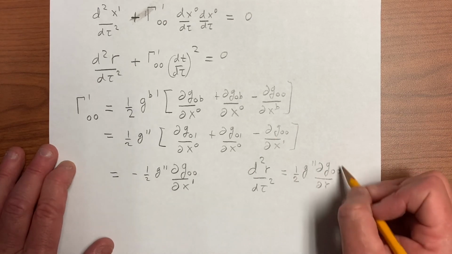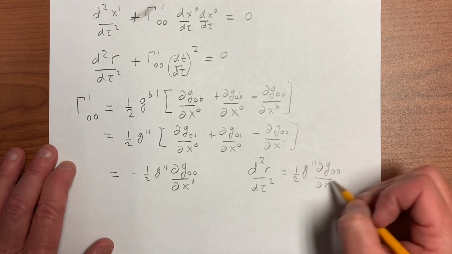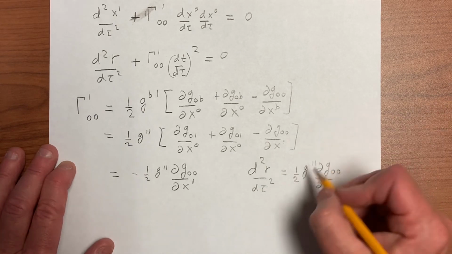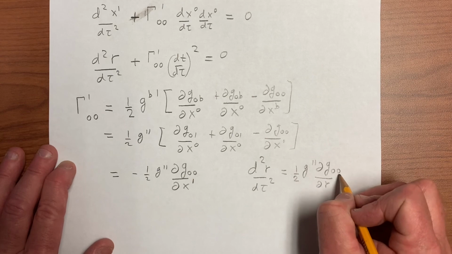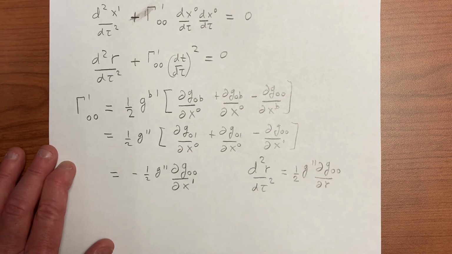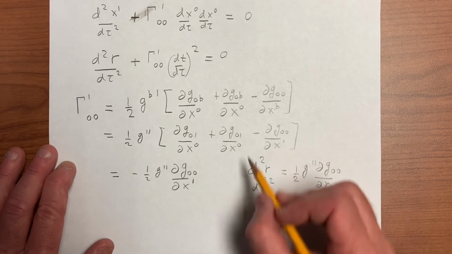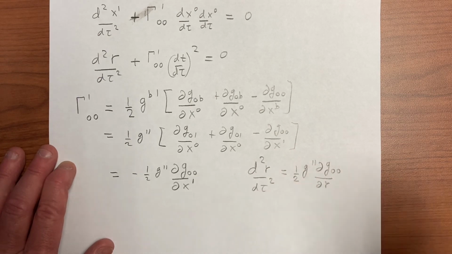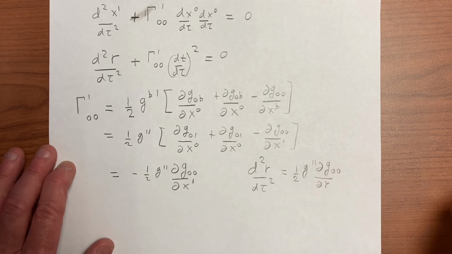So this looks like a gradient kind of thing, and that's going to end up giving us the 1 over r squared expression for the acceleration due to gravity. But the key issue is that we see that in the low velocity limit, we recover this force equation, acceleration equals force, via the curvature of time.